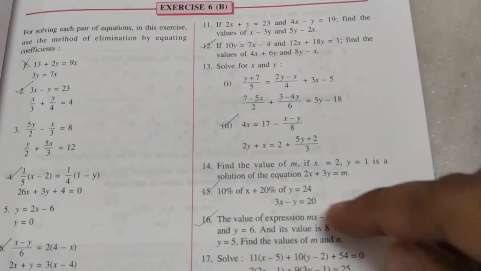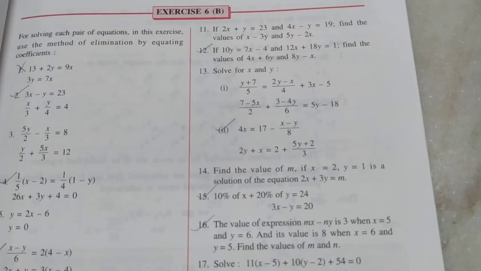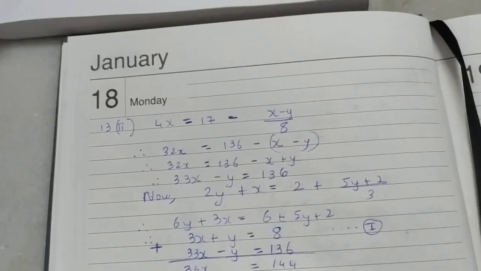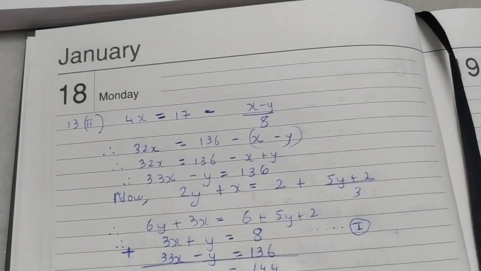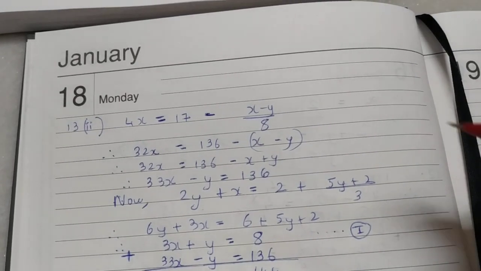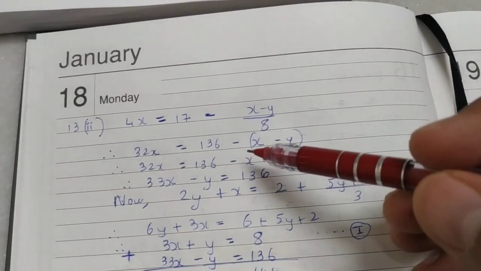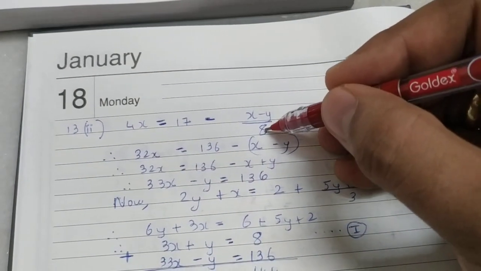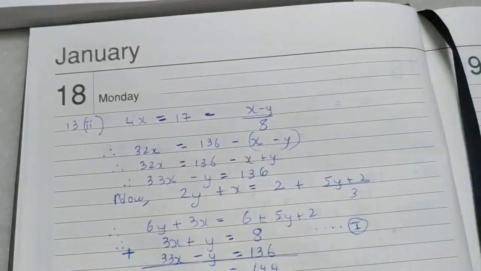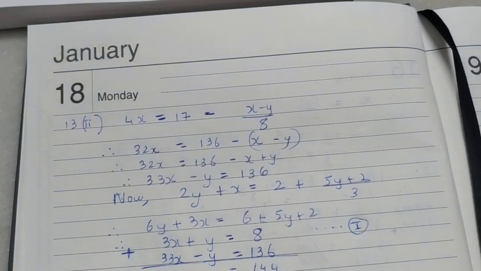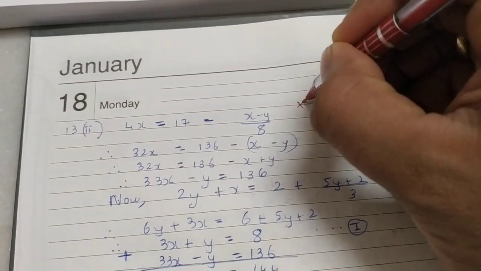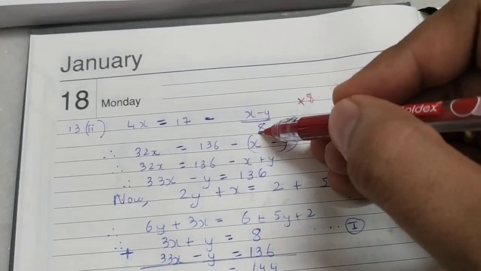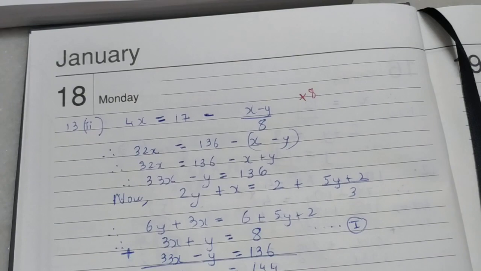Now in 13.2, again, two equations are given. It seems a bit complicated, but we just have to remove the denominator by removing the LCM. Here the denominators can be removed by multiplying the whole equation by 8. So that is one method of making the equation simple. Just multiply the whole equation by 8. This way this denominator will disappear. Another method would be the LCM method, of course.